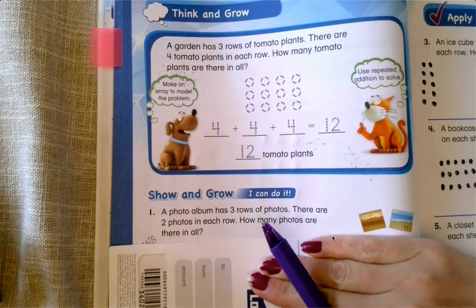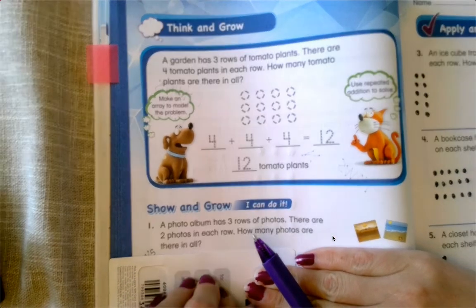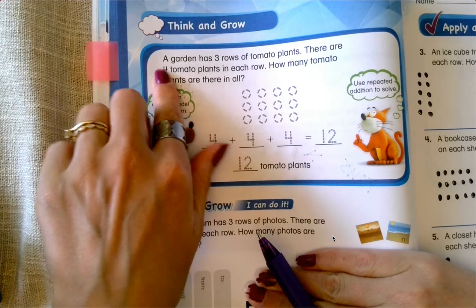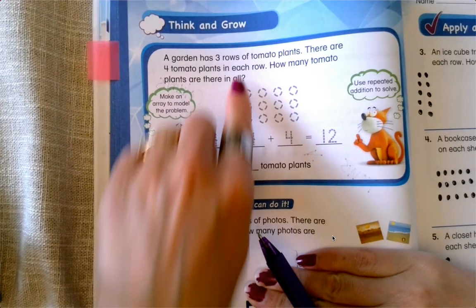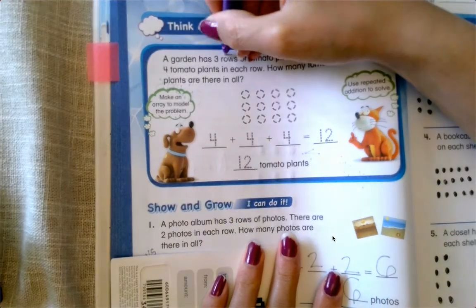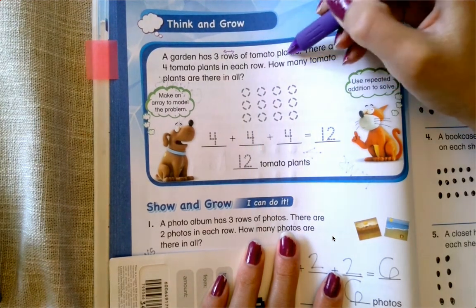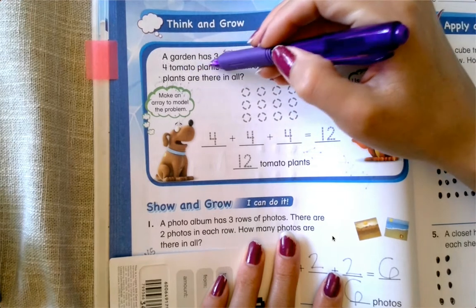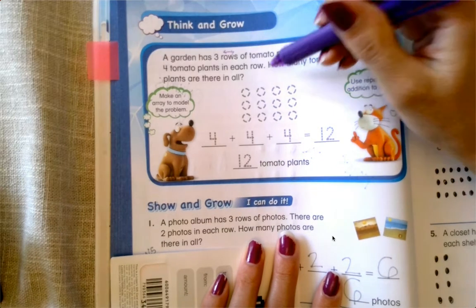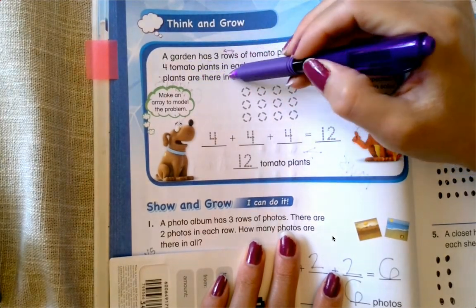Okay, so I'm trying to hide my answers here. All right, so let's just go over the example. It says a garden has 3 rows. Remember, rows go side to side of tomato plants. There are 4 tomato plants in each row. How many tomato plants are there in all?